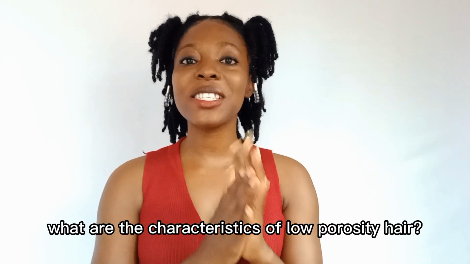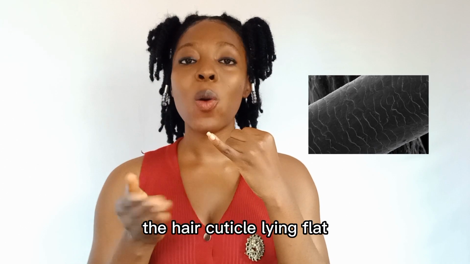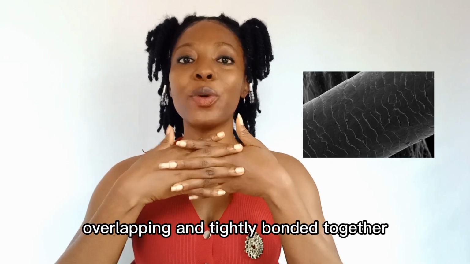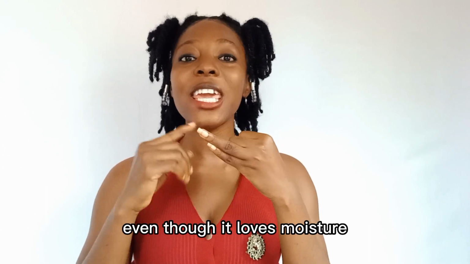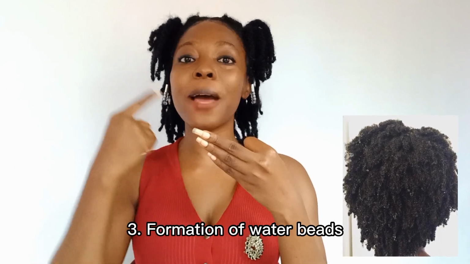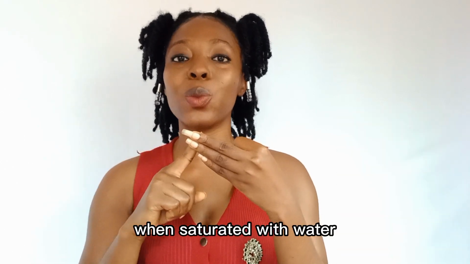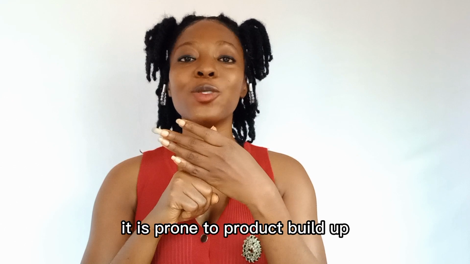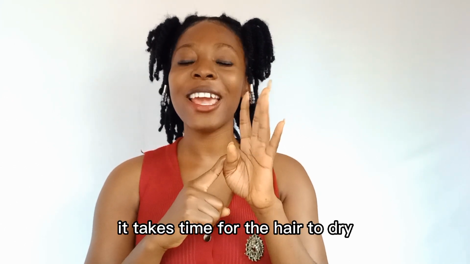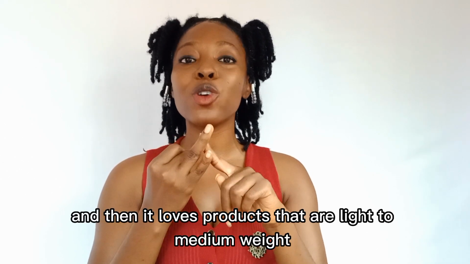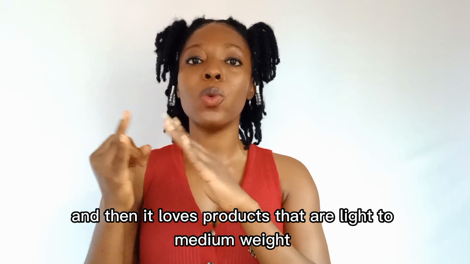What are the characteristics of low porosity hair? One, the hair cuticle lies flat, overlapping and tightly bonded together. Two, it repels moisture even though it loves moisture. Three, water beads form when it is saturated with water. Four, it is prone to product build-up. Five, it takes a long time to dry. Six, it loves heat, and it loves products that are light to medium weight.